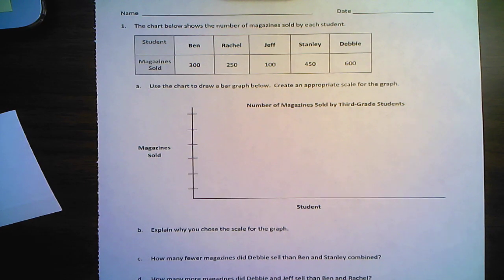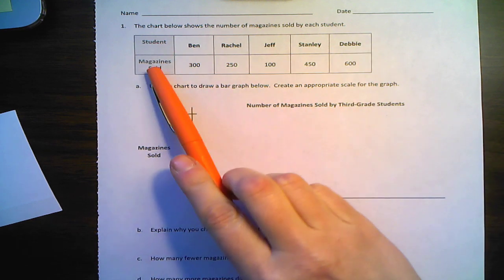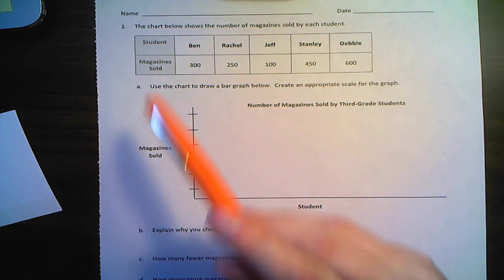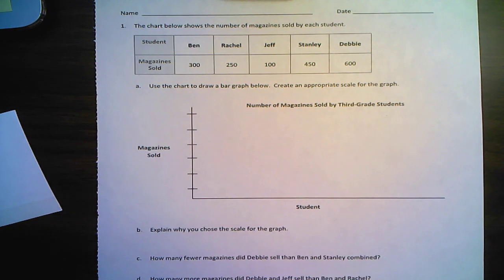Let's read number 1 together. It says, the chart below shows the number of magazines sold by each student. Okay, so we have student on top and magazines sold down here. Excellent. Let's read A together. Use the chart to draw a bar graph below. Create an appropriate scale for the graph.